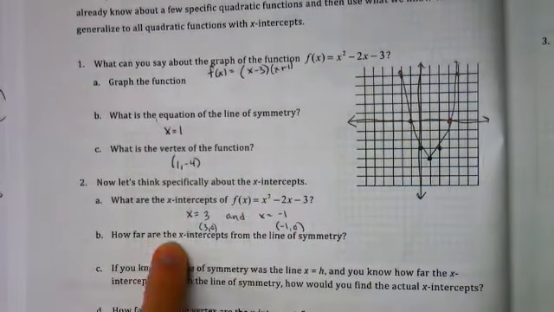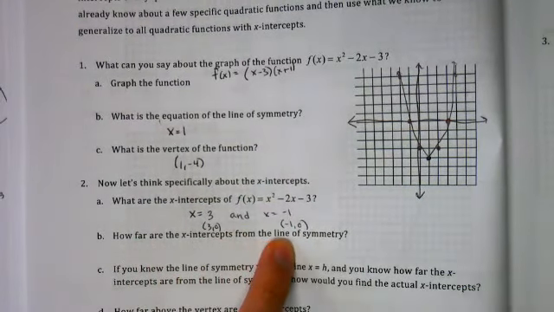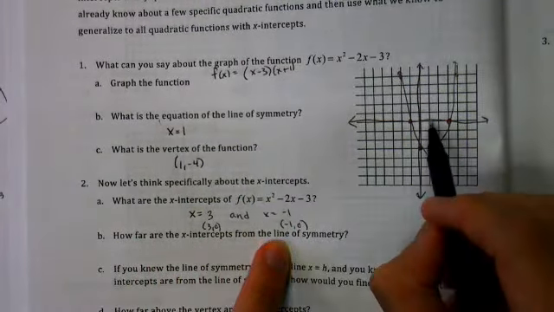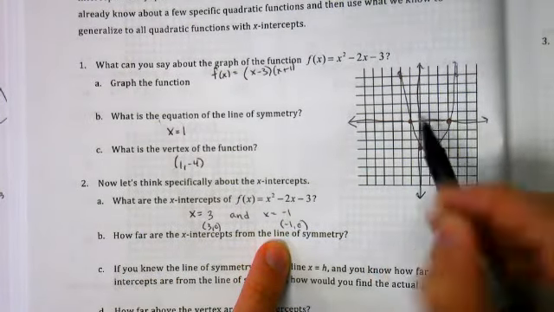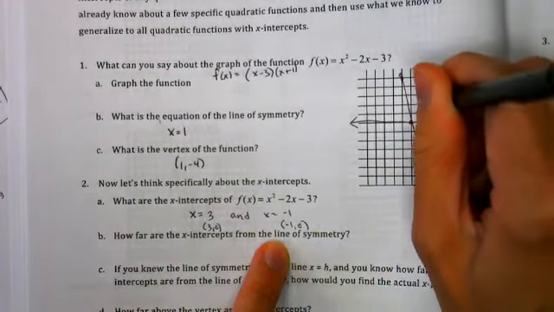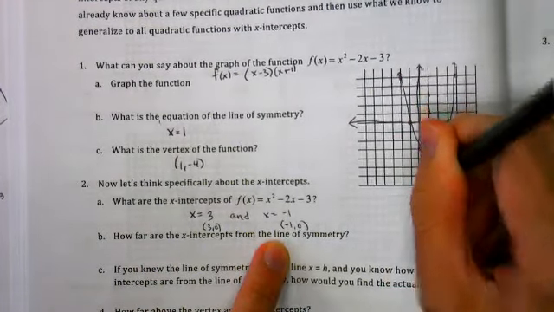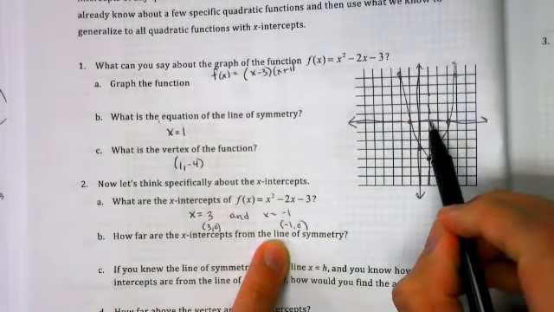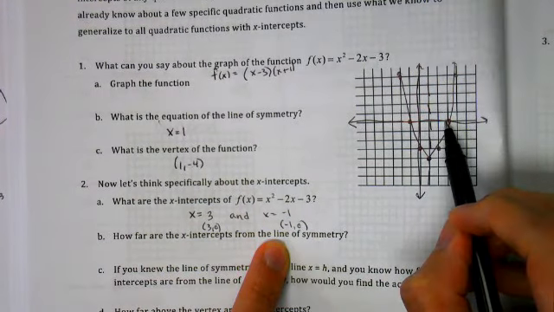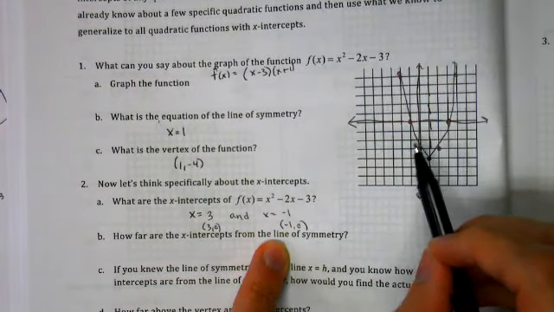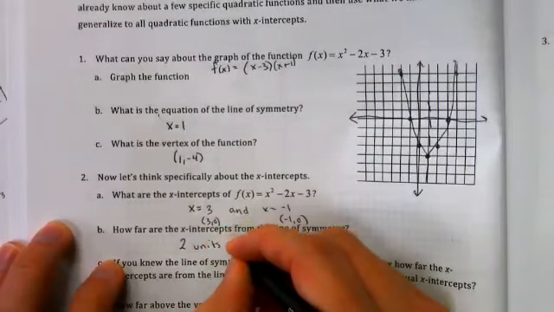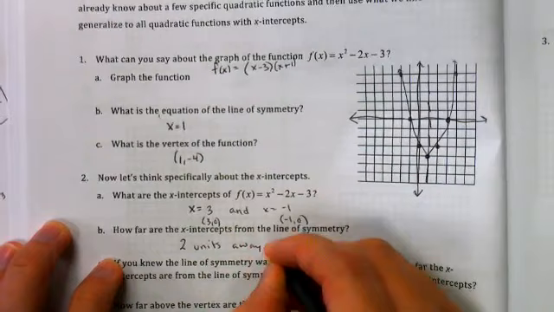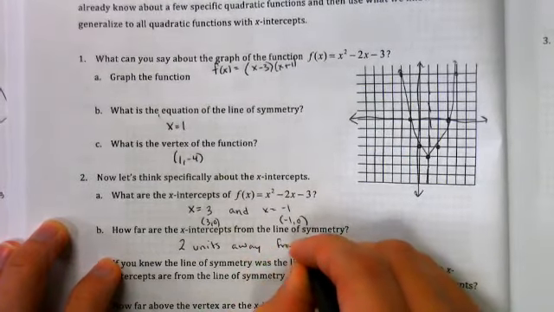How far are the x-intercepts from the line of symmetry? Well, in this case, the line of symmetry is here. So they are 2 points away, right? If the line of symmetry is here, I could go from the line of symmetry 2 to the right and get a point, or 2 to the left and get a point. So they are 2 units away from the line of symmetry.